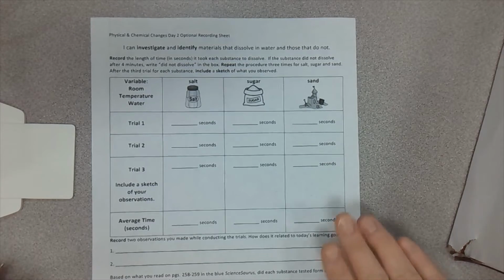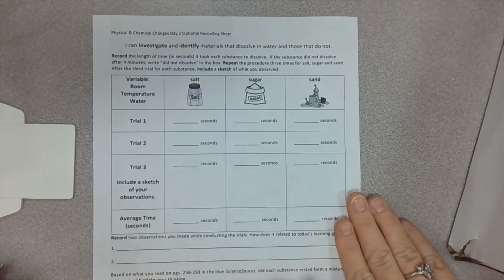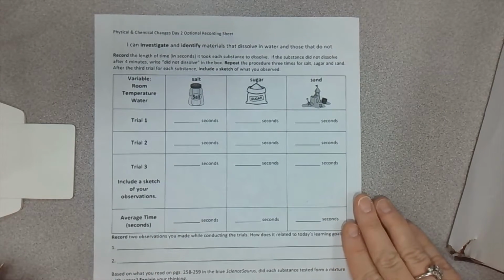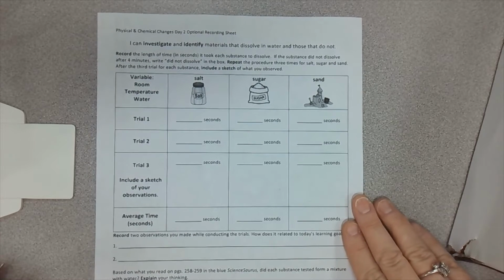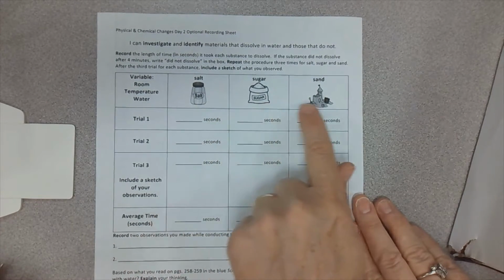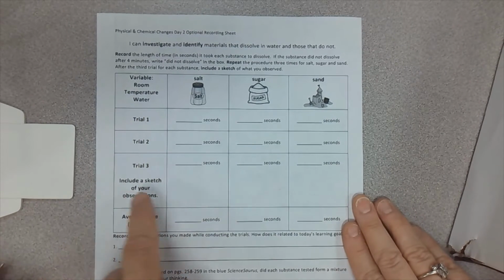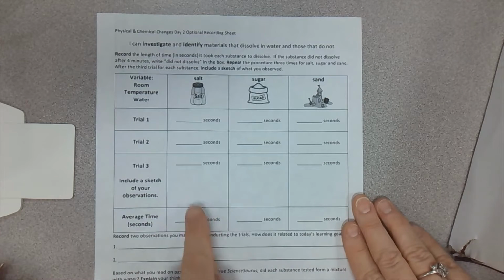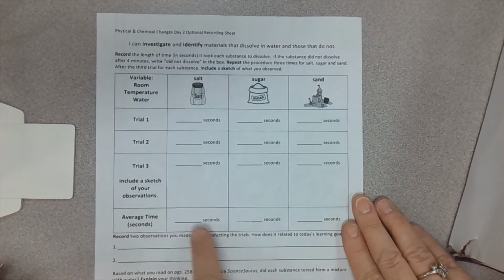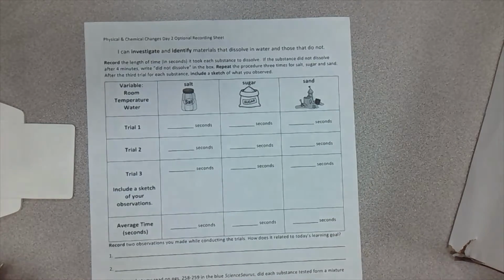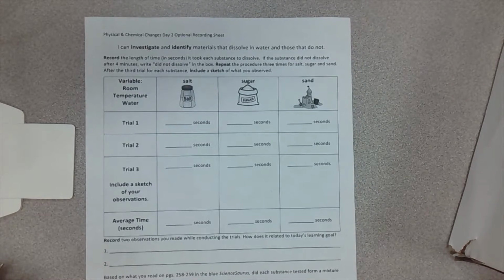Okay, scientists, I have my data table here ready to go. If you don't have a sheet like this, that's okay. You'll just need to make a table with the columns labeled salt, sugar, sand, and then trial 1, 2, 3, and then average time. We will be averaging our sets of data to come up with the average time it took for these to dissolve or not to dissolve.